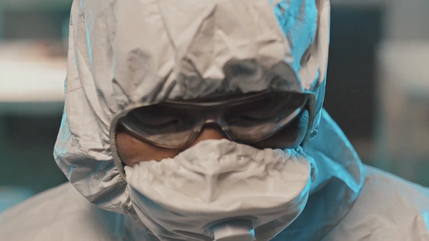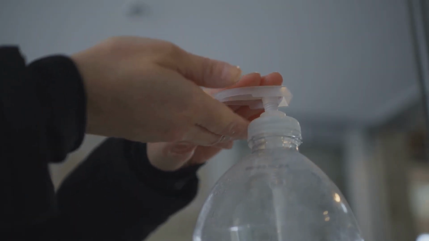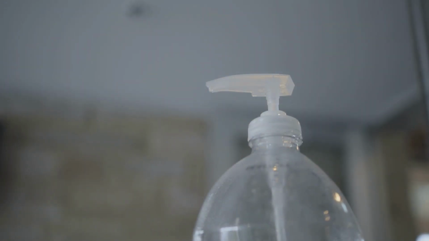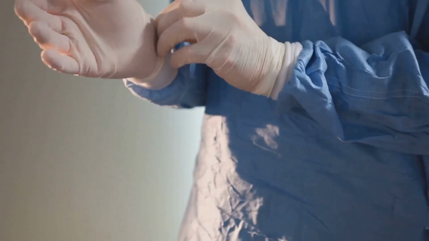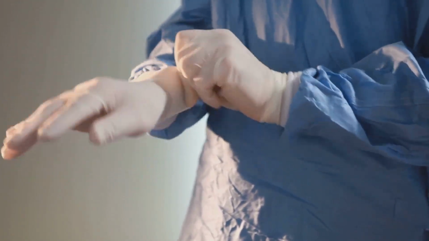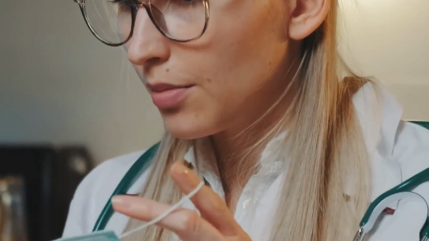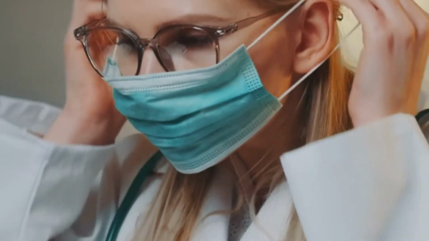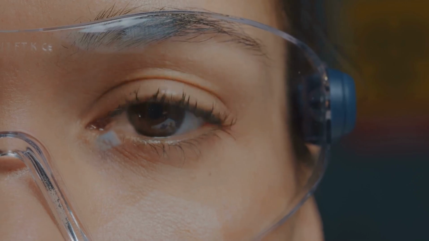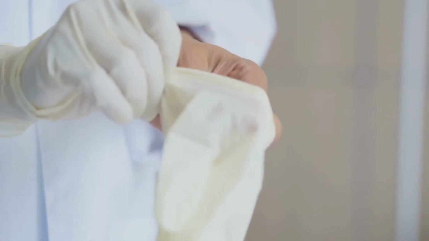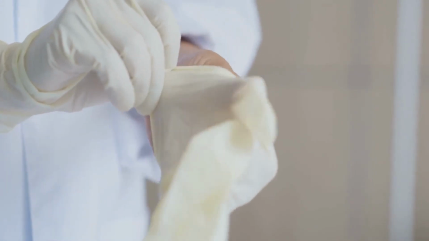Putting on PPE, donning. Begin by washing your hands thoroughly with soap and water, or using an approved hand sanitizer. Put on the gown first, if required. Tie it securely so that it covers your clothing and skin. Next, put on your mask or respirator. Ensure a snug fit around your nose and mouth. Place goggles or a face shield on last to protect your eyes. Finally, put on gloves. They should extend over the wrists of your gown if you are wearing one.